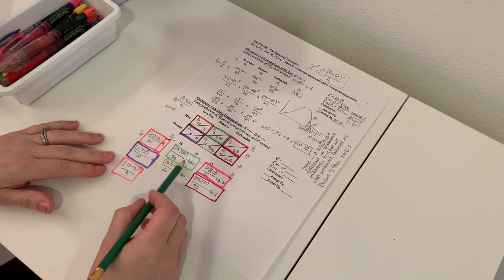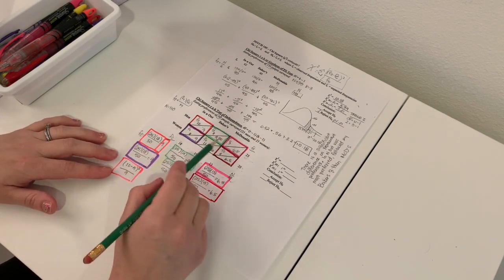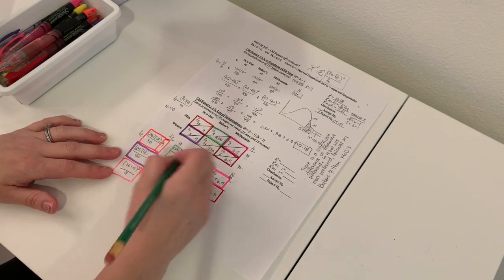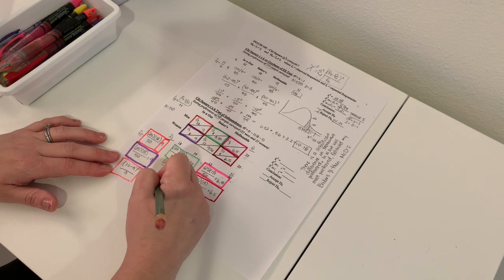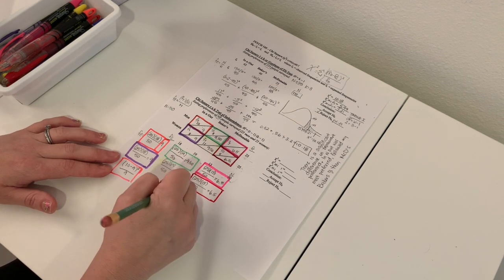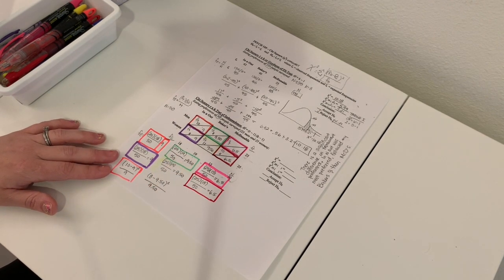Okay, and then we're going to do the green. So that's baker's men. So I'm going to take the FO of 8 minus 9.50. Don't forget the squared symbol. Divided by the FE of 9.50.